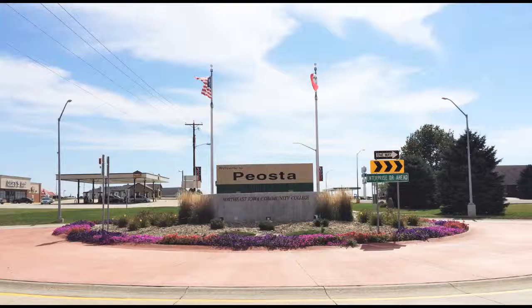Okay, Peosta Code of Ordinances, draft. Did you just read all of them? Working on it. If you want to table it, you could. I think we should discuss it.